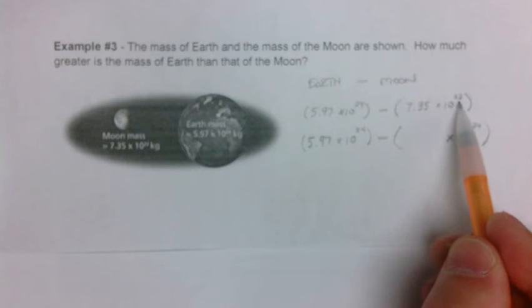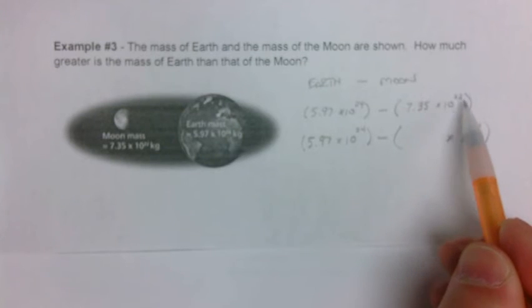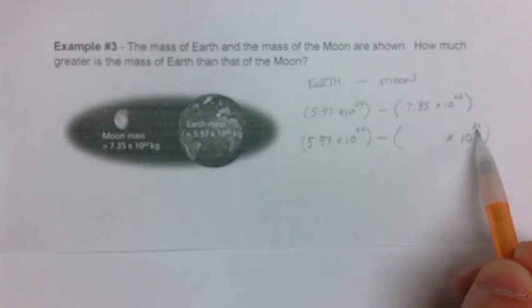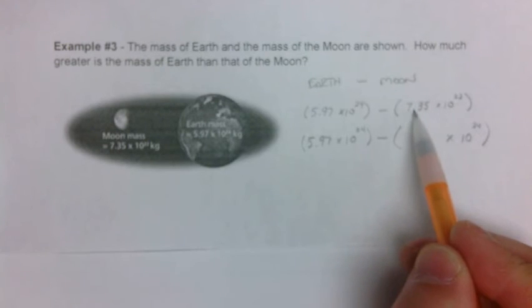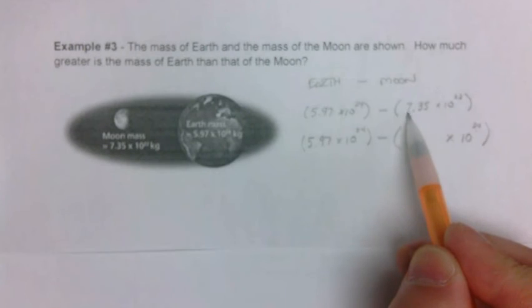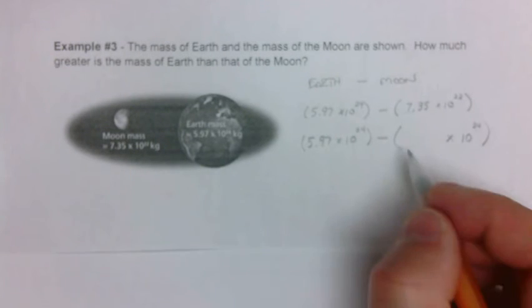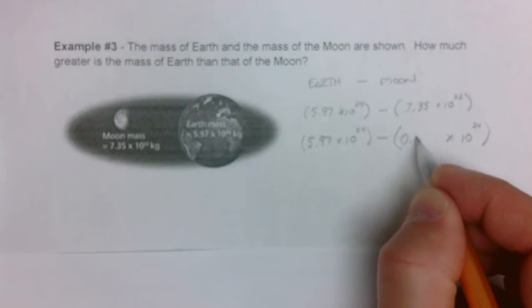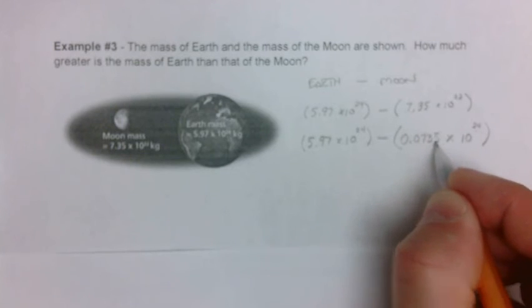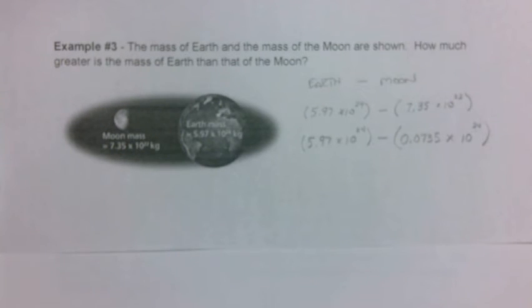Well, it was 10 to the 22nd power, and now we've increased it to 10 to the 24th power. The exponent grew by 2, which means I'm going to have to take this decimal and move it to the left 2 times. Moving it to the left 2 times is going to make the exponent larger. So this is going to become 0 and 735 10,000ths times 10 to the 24th power.